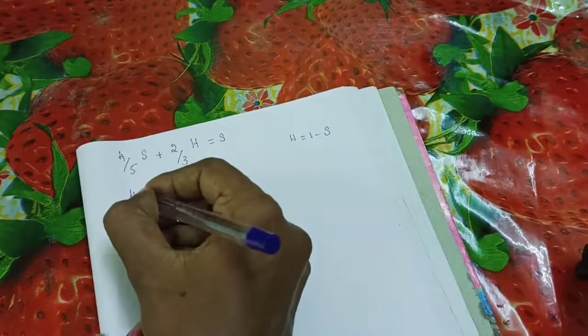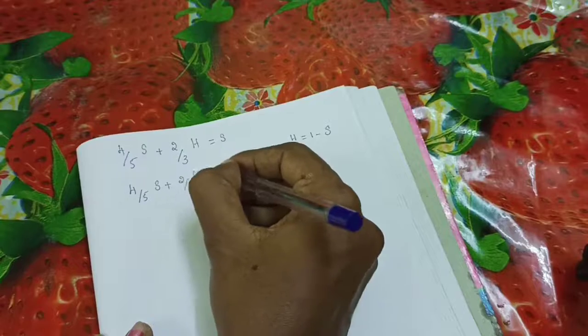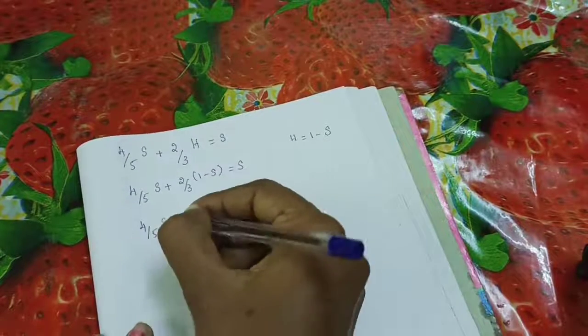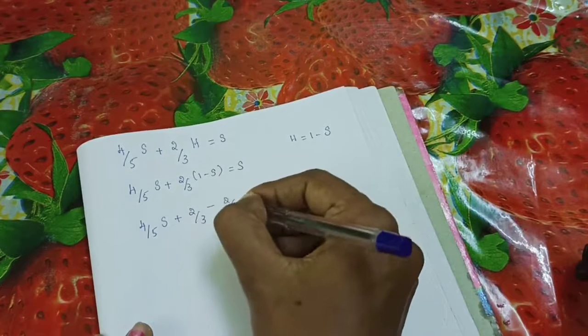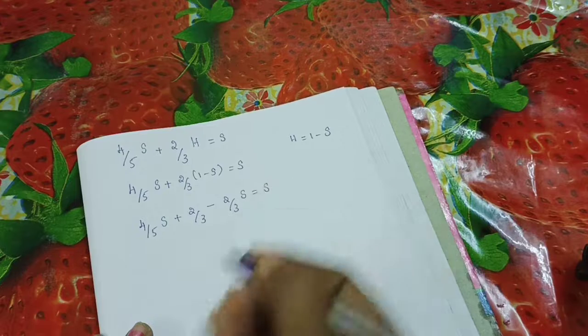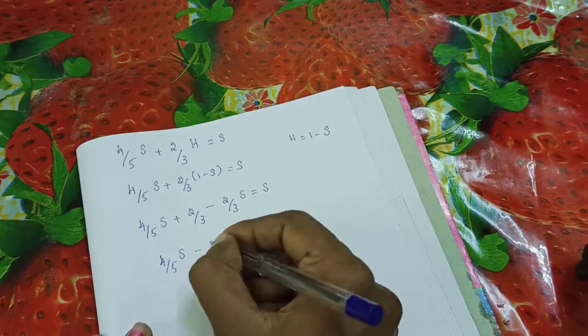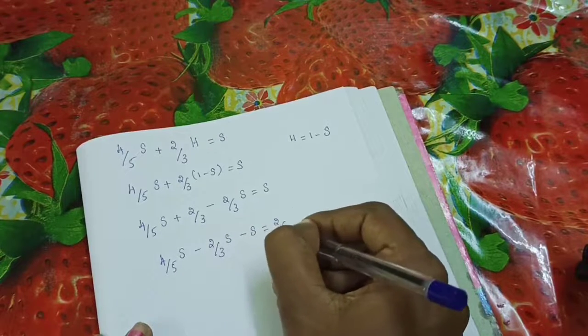Substitute here: 4 by 5 into S plus 2 by 3 into (1 minus S) is equal to S. So 4 by 5 into S plus 2 by 3 into 1, which means 2 by 3, minus 2 by 3 into S is equal to S. Bring this S term here. So 4 by 5 into S minus 2 by 3 into S minus S is equal to 2 by 3.